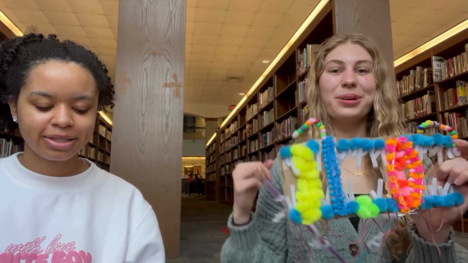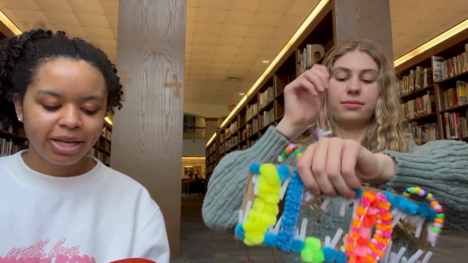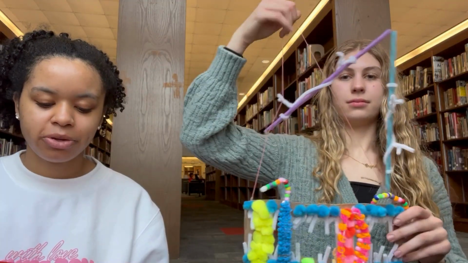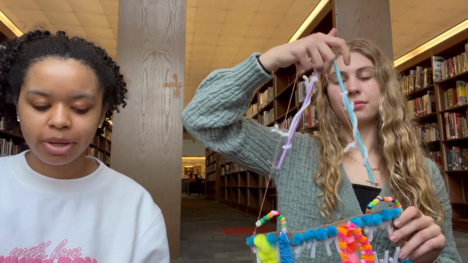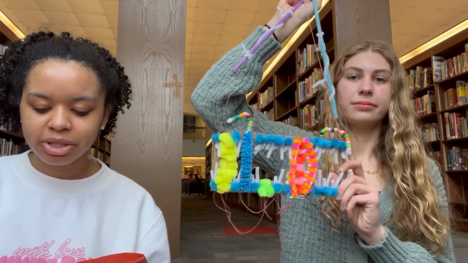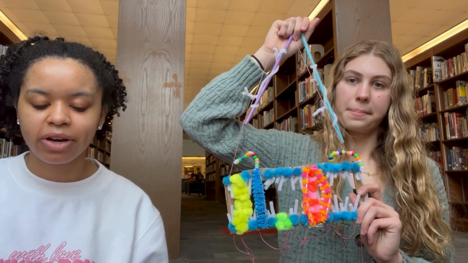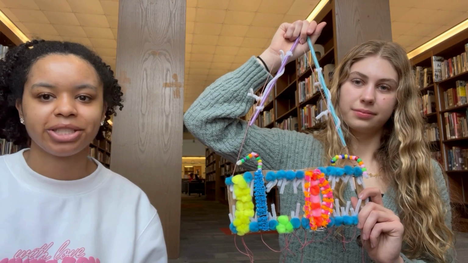Okay, so next is our protein pump, which is this blue part right here. The function of the protein pump is to perform active transport, moving ions across cell membranes against their concentration gradients. Integral to cellular activities, it enables cells to maintain their internal environment and perform essential functions.